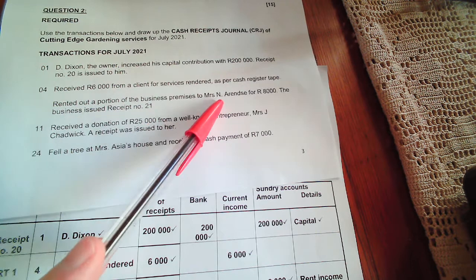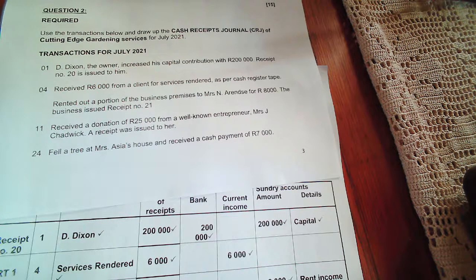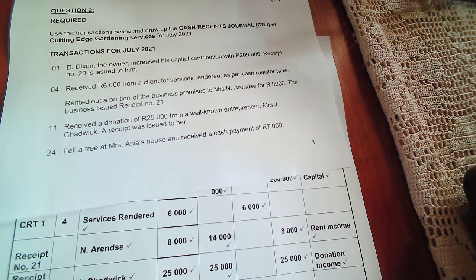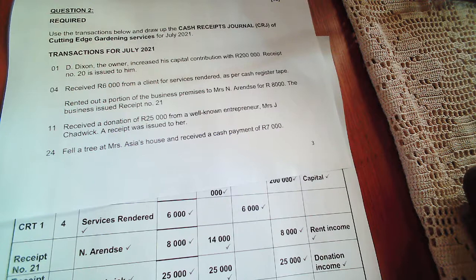Okay, the person is Mrs. Arendse. So therefore, under the document column, you will write receipt number 21. You don't have to write number 4 here because it shows already that there is a number 4.